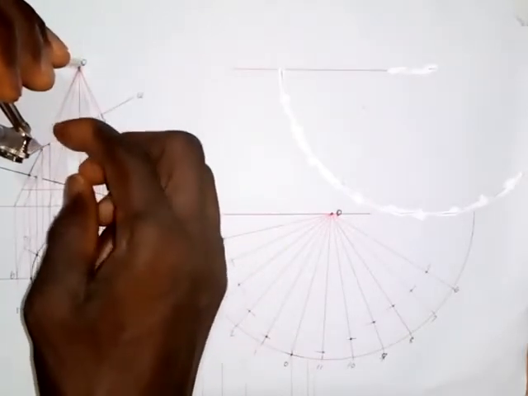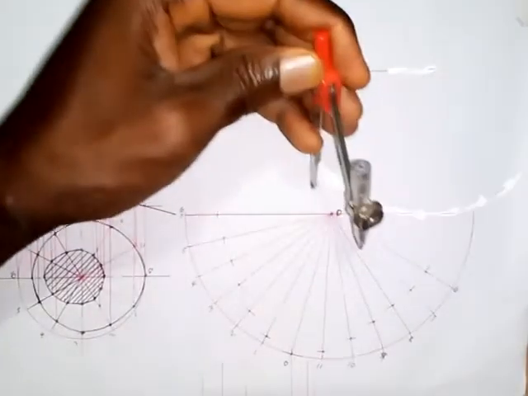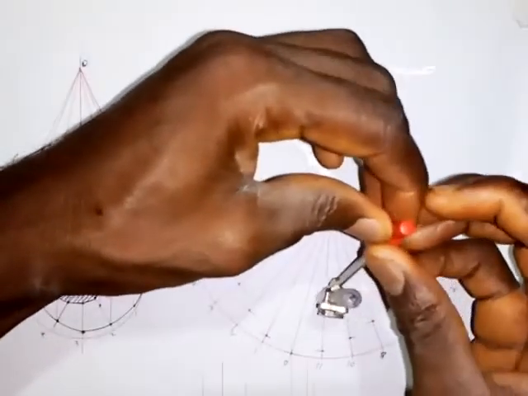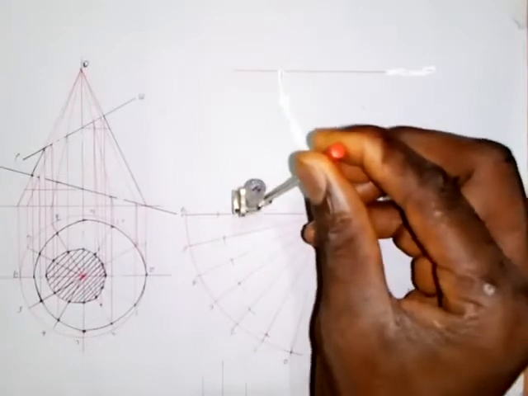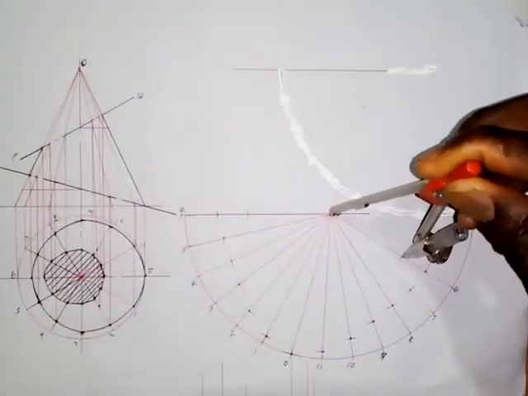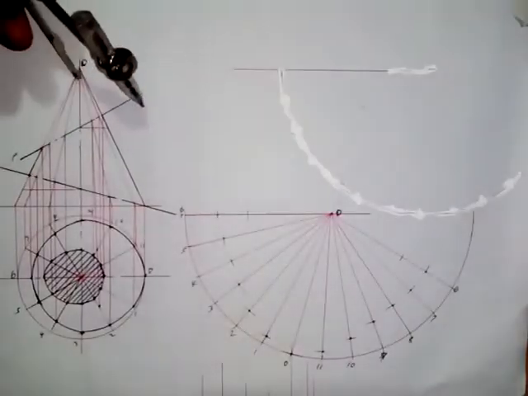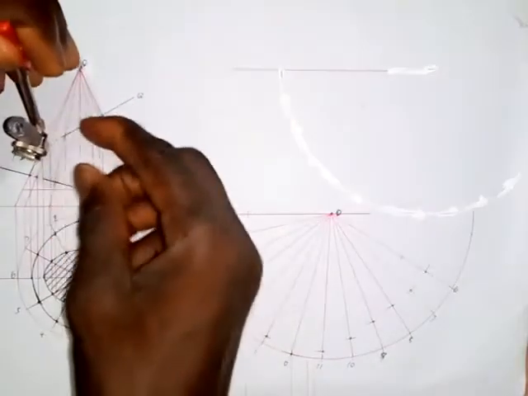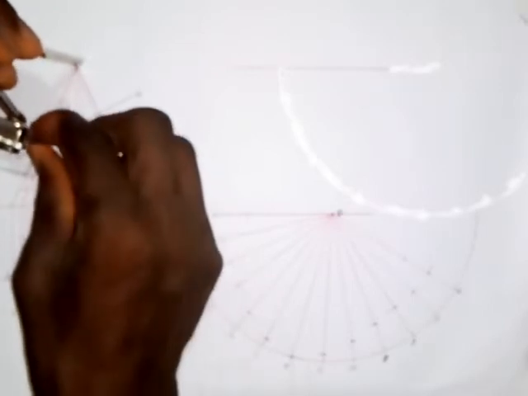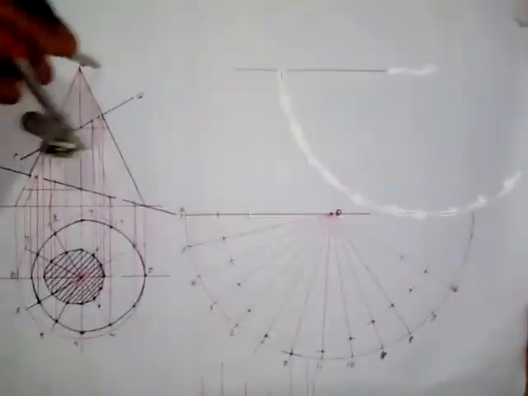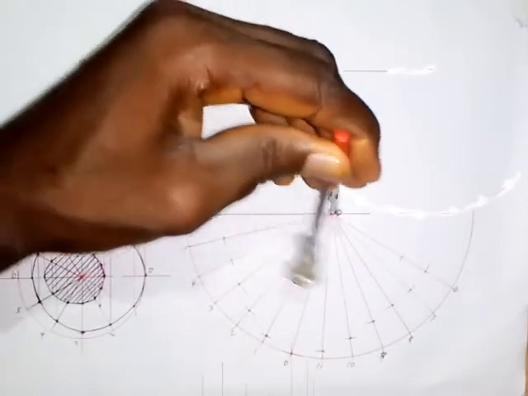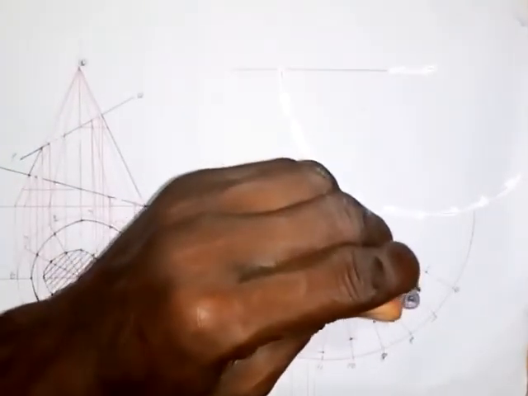So this is 6 here. So I'll take this distance, put it at this point, and I'll make an arc here. I make an arc here. Okay, so then for 7, 5, I put it at this point, so make an arc on 5, make an arc on 7.